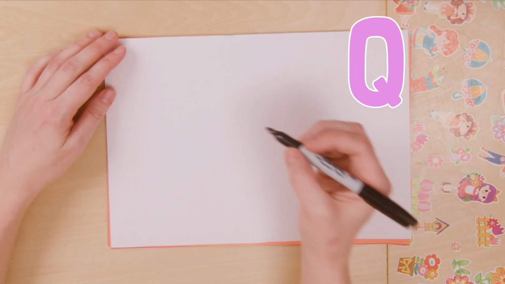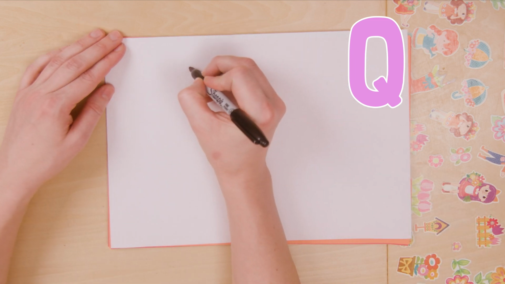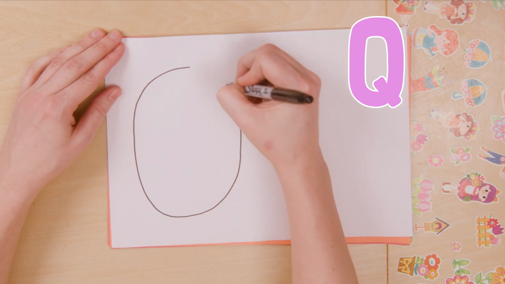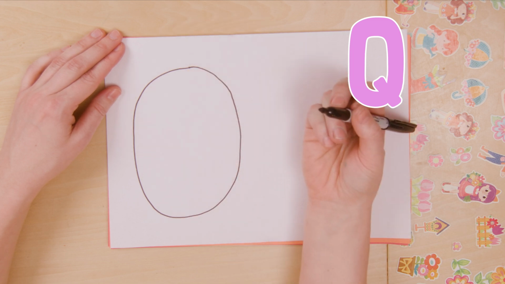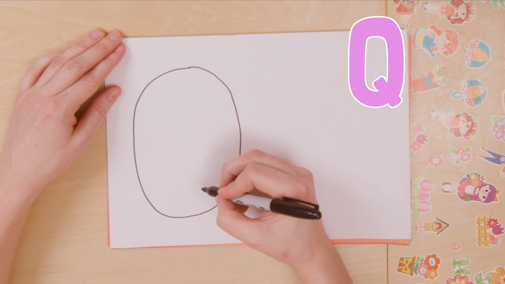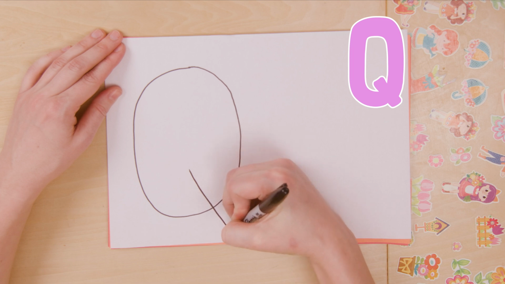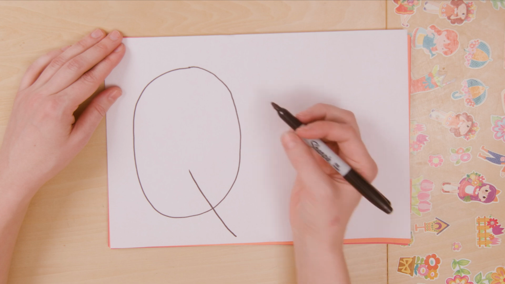Q is next. This is a fun one. Let's do the capital Q. We're going to start at the top, come all the way around, and connect our lines just like making an O, right? That looks just like a capital O, except for capital Q, we're going to add one thing. Look at this. We're going to start here and make a line going out of the circle. That's a capital Q. Let's do it together.